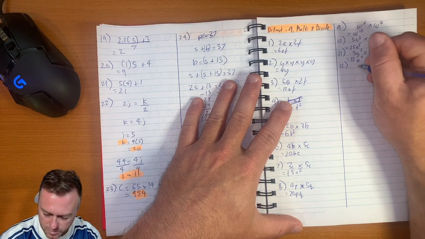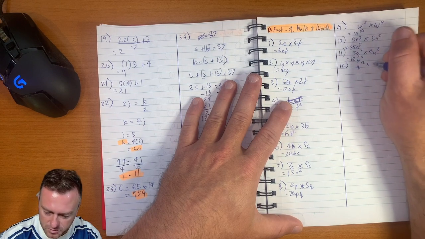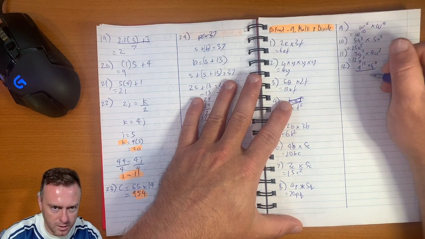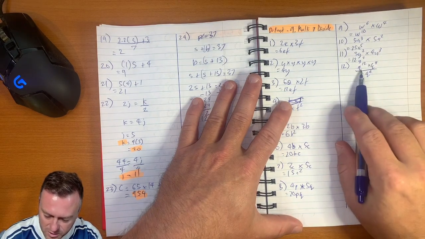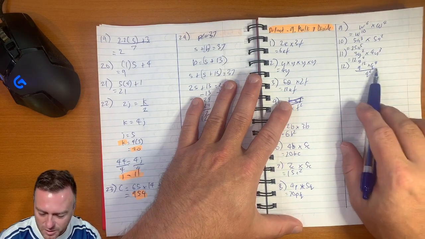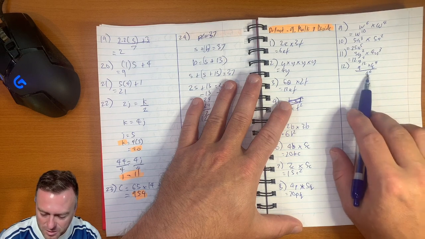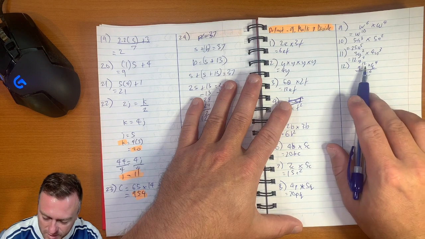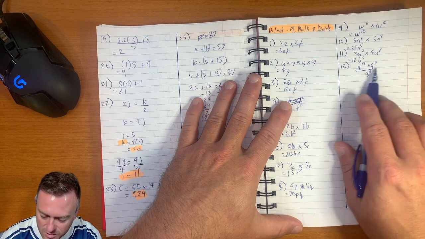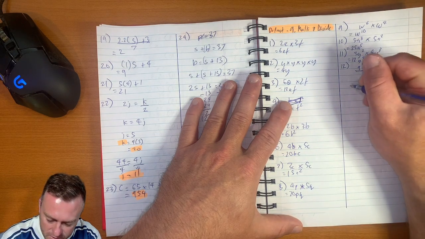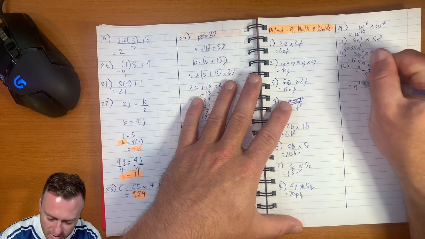Question 12, so we've got q to the power of 12 times q to the power of 4 divided by q to the power of 6. Now this is another way of saying q times q times q, like 12 times, q times q times q times q times q, divided by q times q times q times q. So with these indice powers, you could do 12 plus the 4, so that's 16 q's on the top and 6 on the bottom. So then that's going to leave you with just 10 q's.